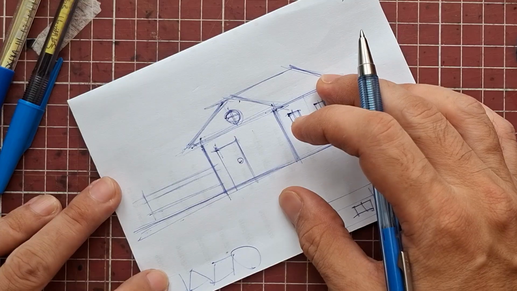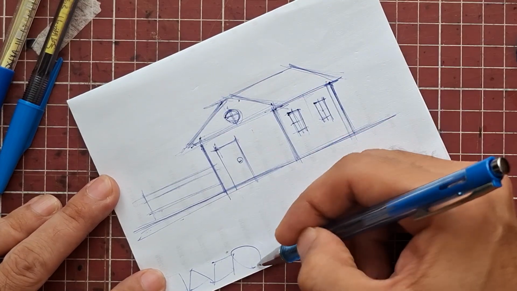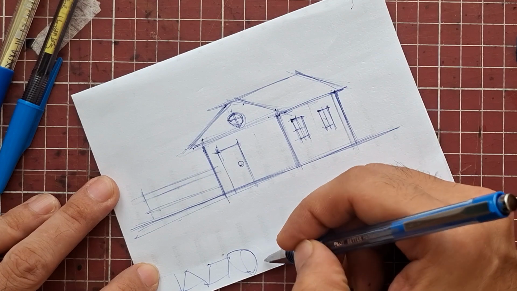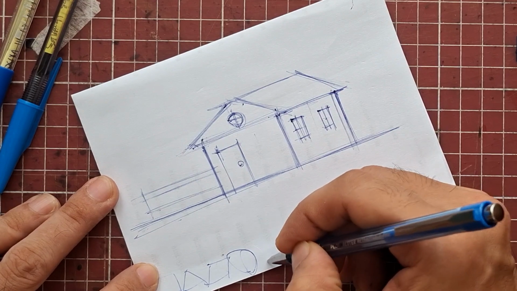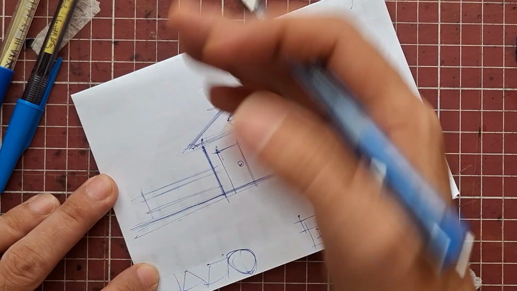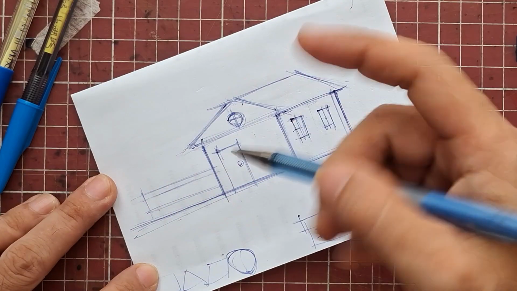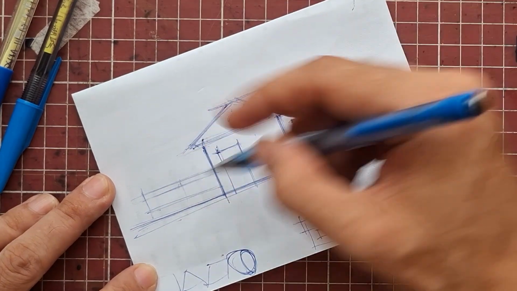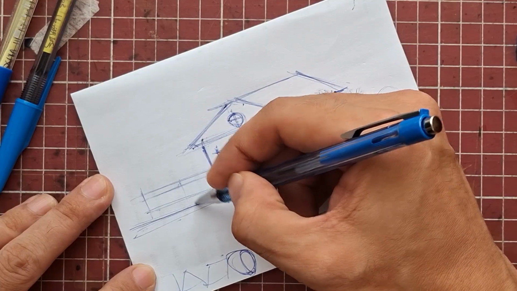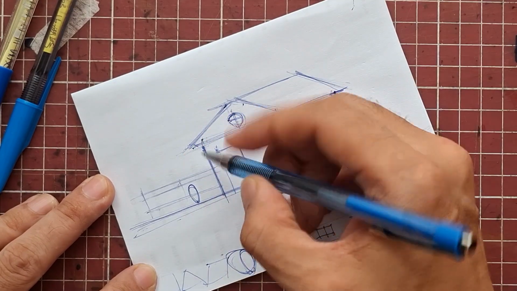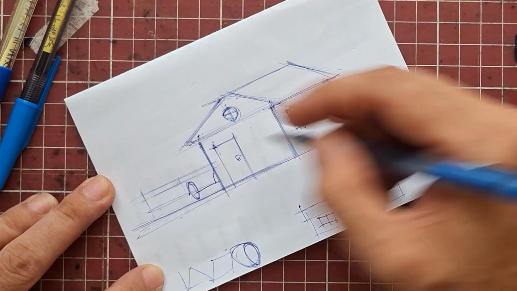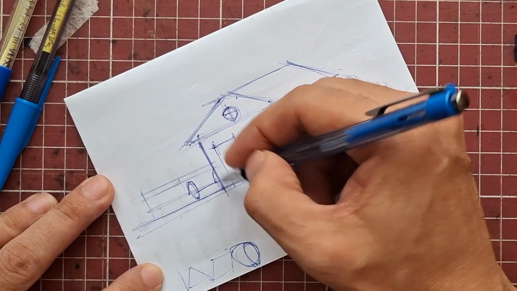Okay, and we're going to do, of course, an oval for our wheels, because we know that in a side view it would be a circle, but in our perspective it would be an oval. So let's put it here. That's the wheels, and another one here, just draw a half oval here.